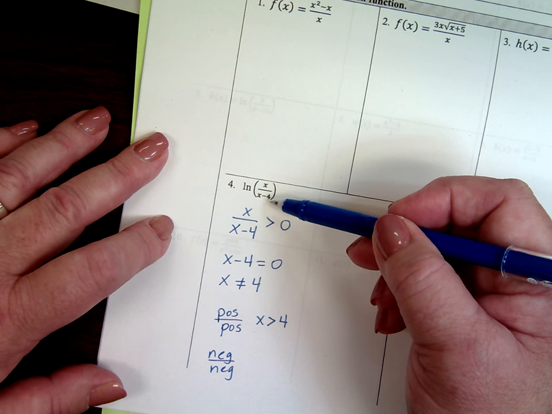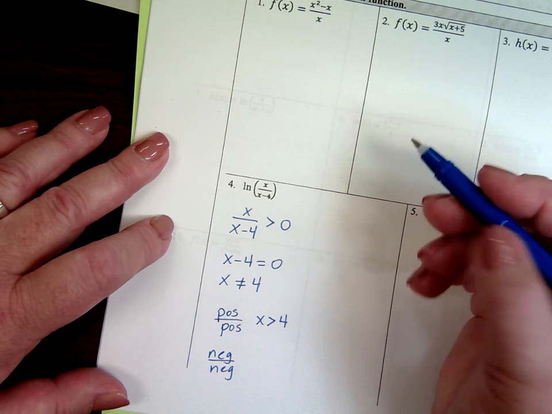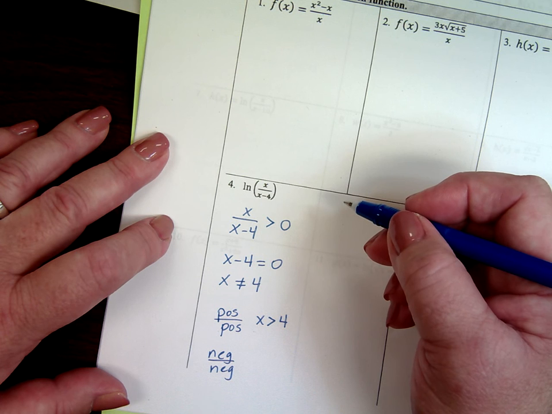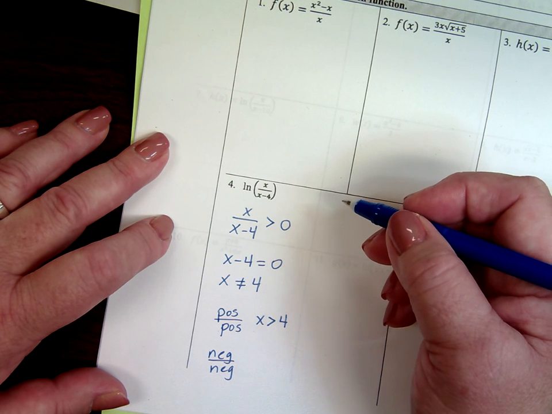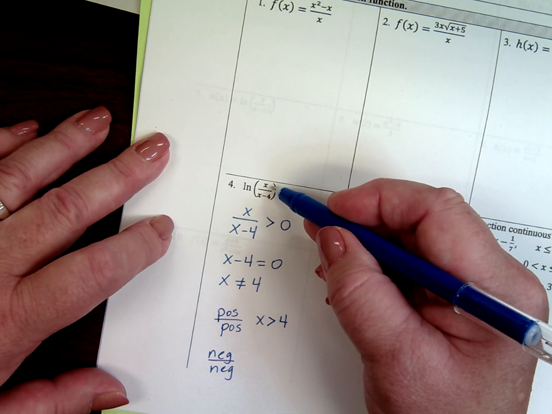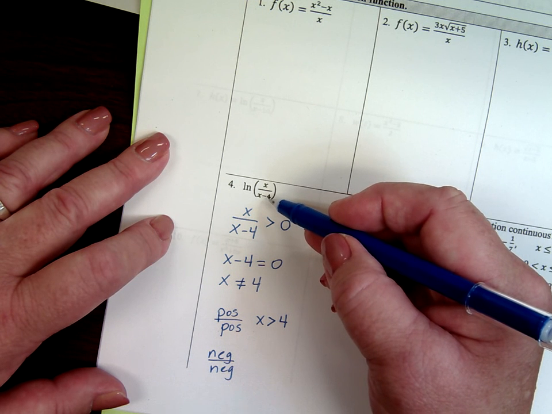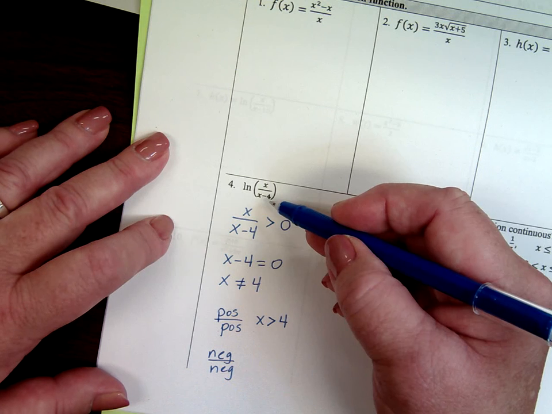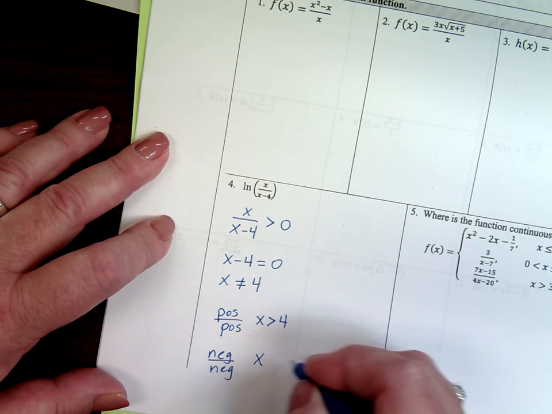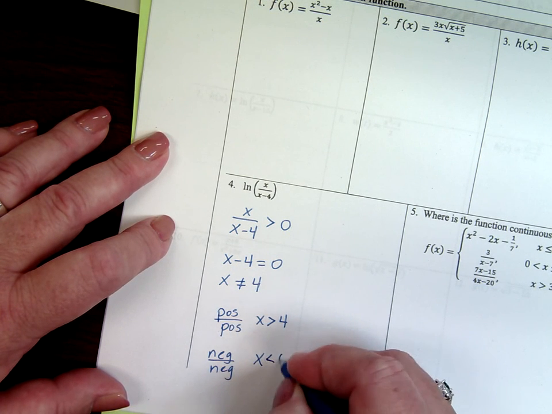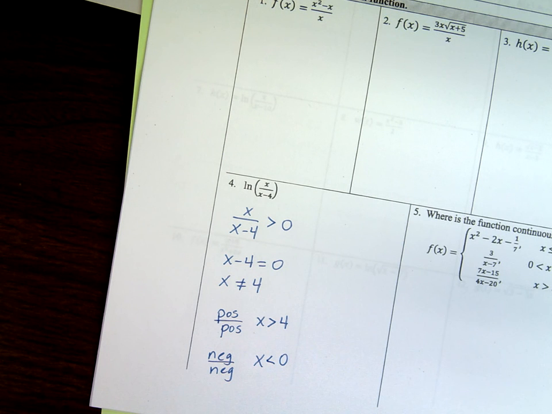So negative 1 is going to be part of something that works. How about negative 0.5? Negative 0.5 over negative 4.5. That's going to be a value that works as well. So what do you think this inequality is going to be? Less than 0. Good, less than 0. Exactly right. Now that's kind of complicated because you really need to put your thinking cap on to really play all the games with that.